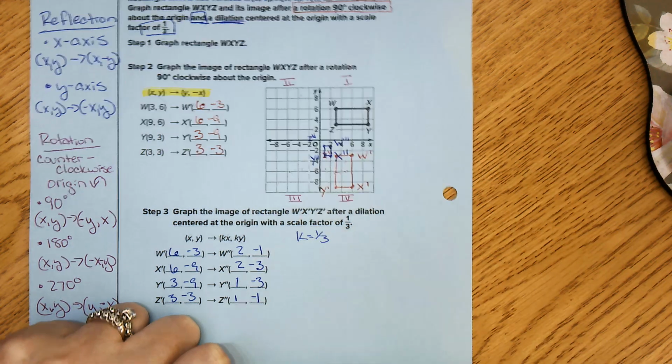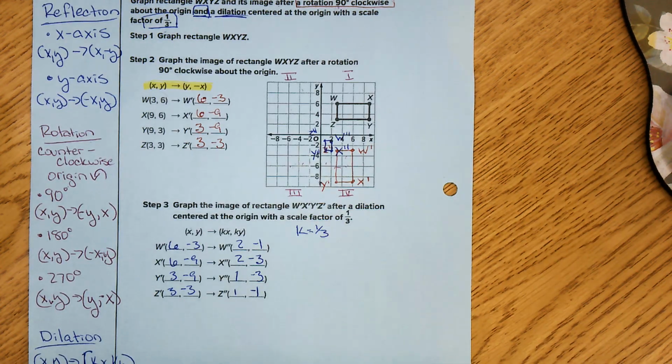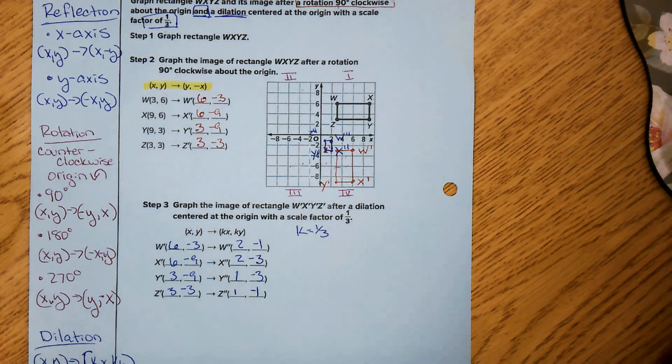Okay, now take this one step at a time. And these do take a hot minute to do. All right, so give it the time it deserves. And if you need to, definitely use your day 1 notes to refresh your memory. All right, good luck.